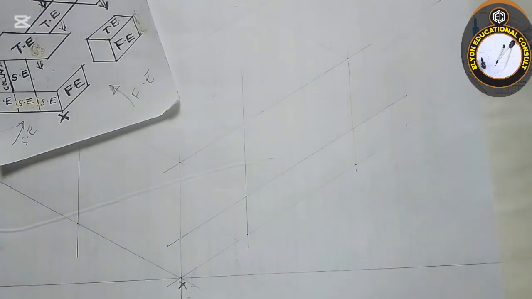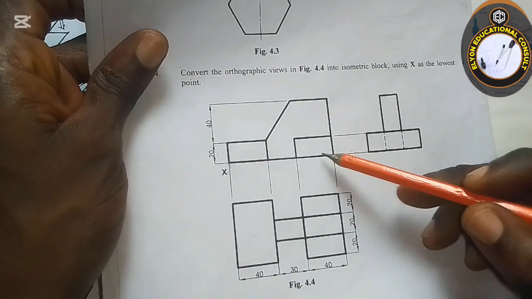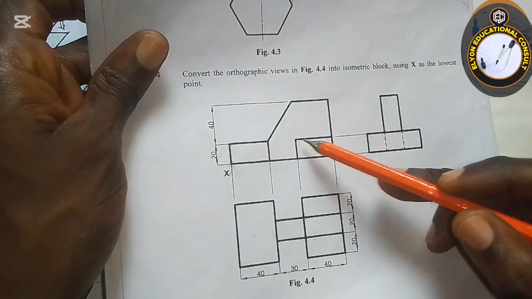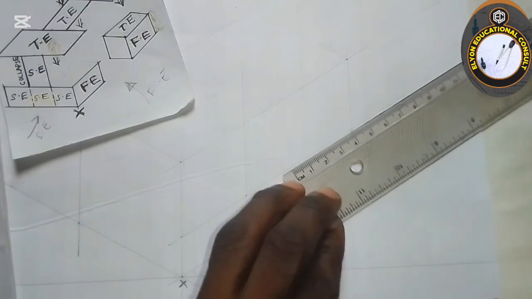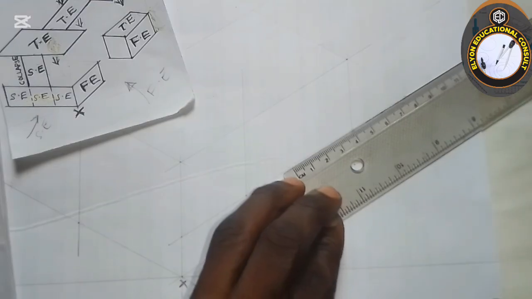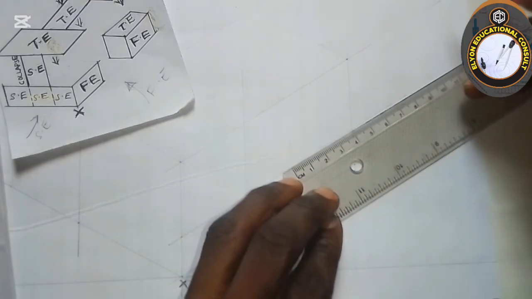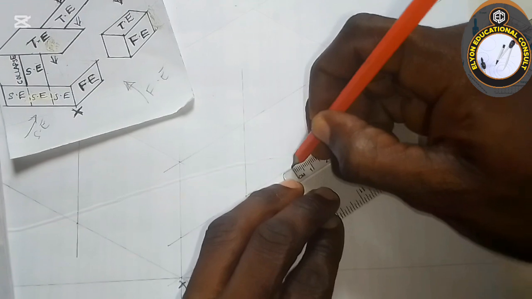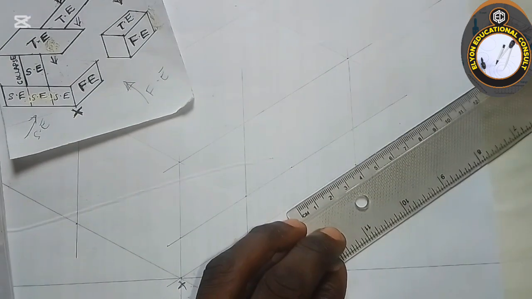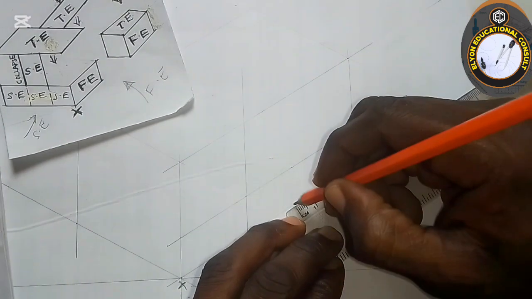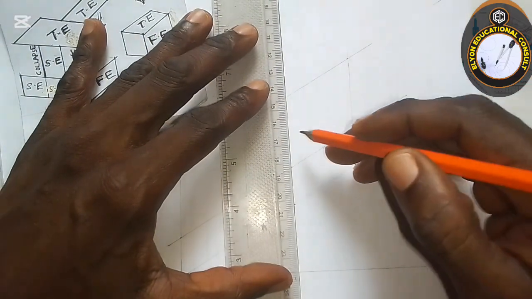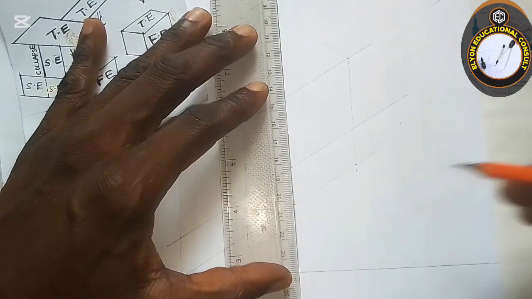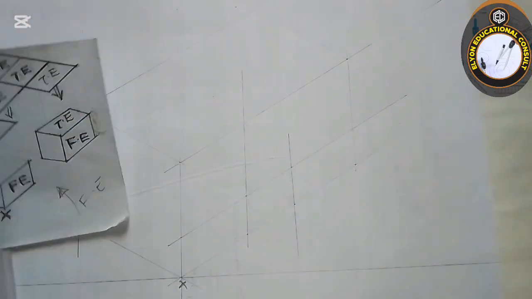Okay, then for this other side as well, 20. This is 40. This side. Okay, so I have 40 here too, so that you can just quickly join them. Okay, so we are having this and this part.